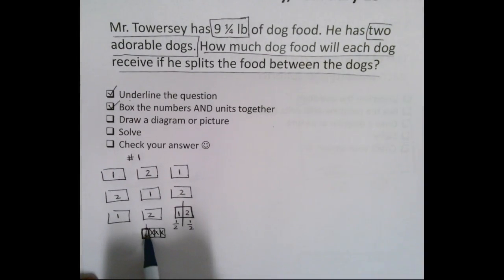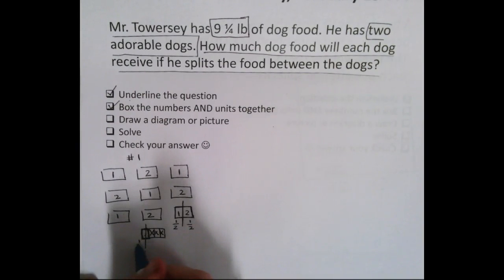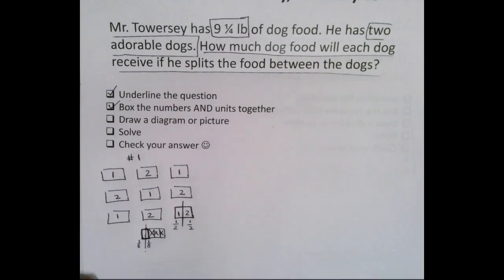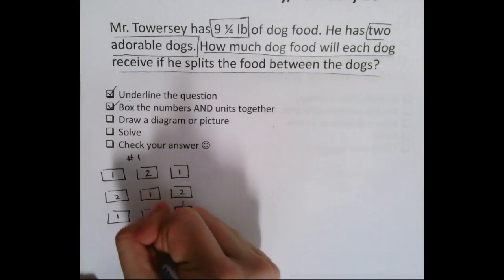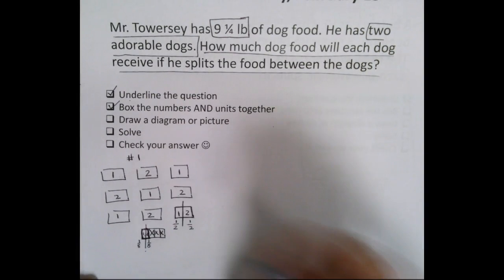If I split up 1/4, I now know that there's 2 pieces inside of here. So it's kind of like 2, 4, 6, 8. So there's actually 8 pieces inside of here. This means that each dog will get 1/8 and 1/8. And together that makes 1/4. Dog 1, dog 2. Whew!